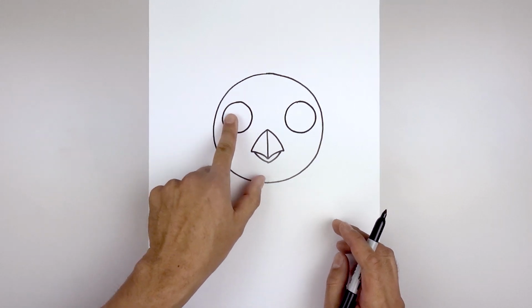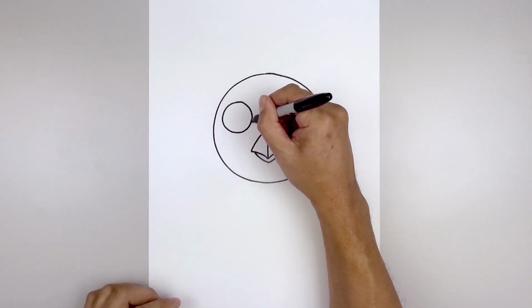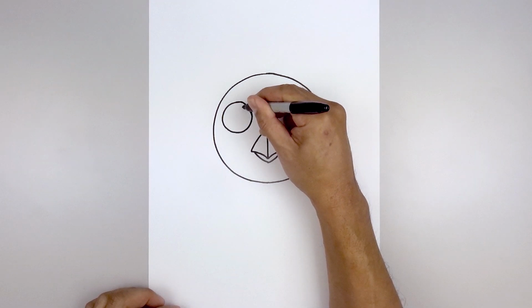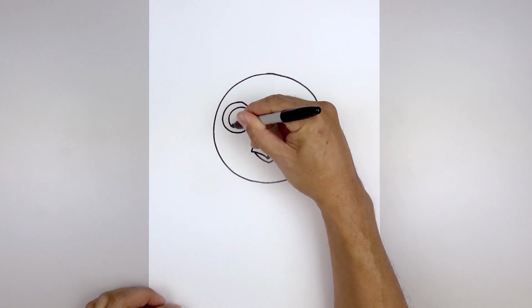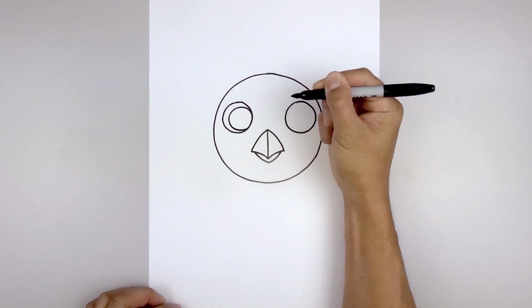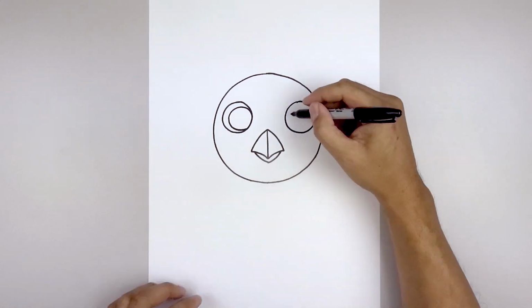Let's draw a smaller circle on the inside edge of the left eye. So we're starting on the inside, out, around, and then back in. And then we'll fill the right eye in black.